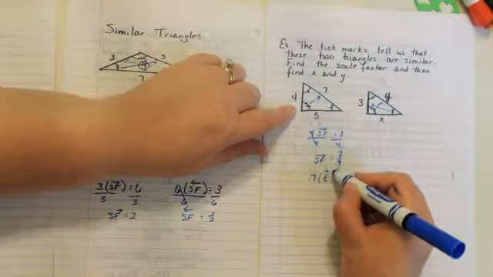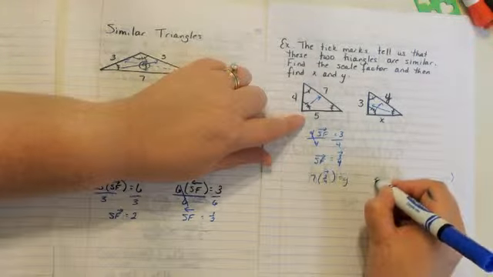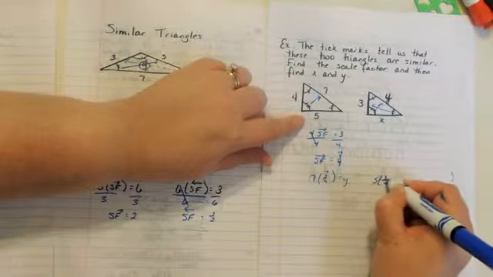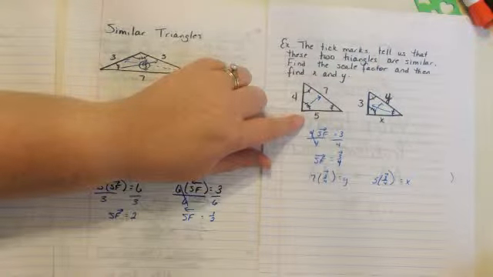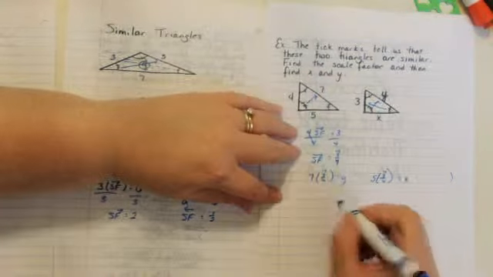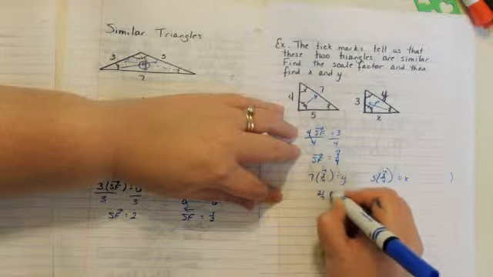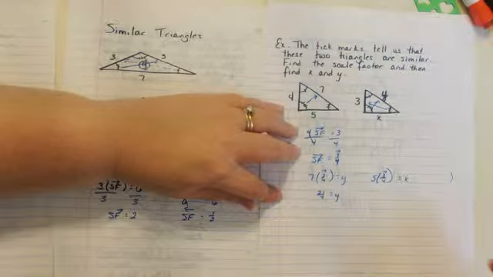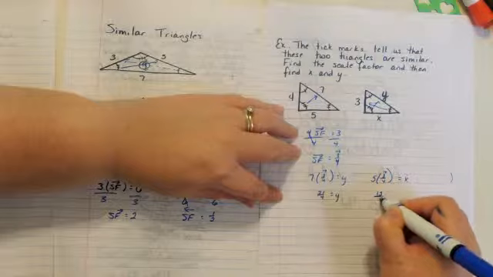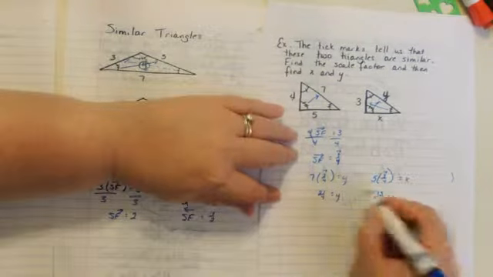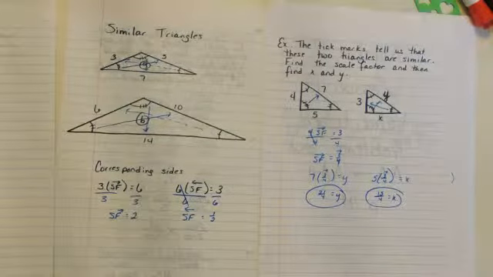So 7 times the scale factor equals y, and 5 times the scale factor equals x. All right. 7 times 3 is 21/4 equals y. 5 times 3 is 15/4 equals x. And that's your answer. Remember, it does not have to be pretty to be correct.